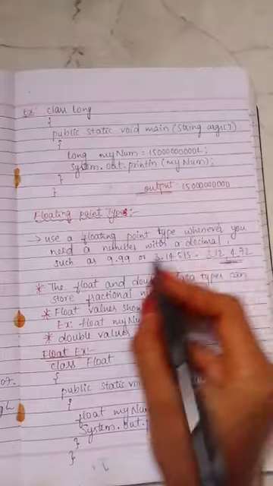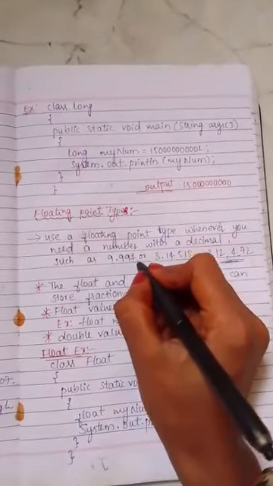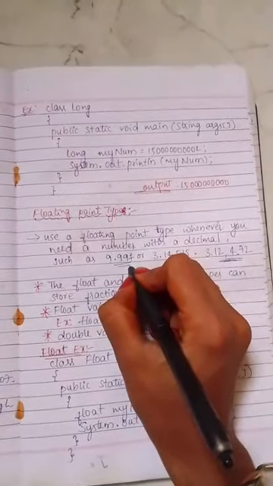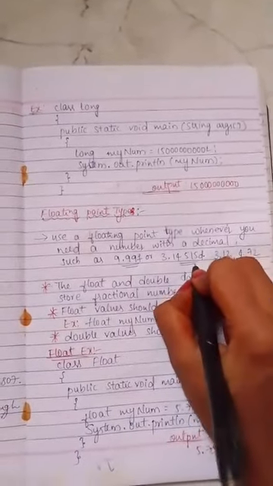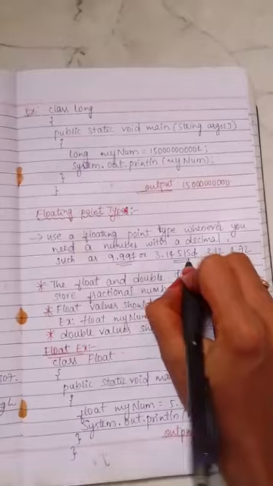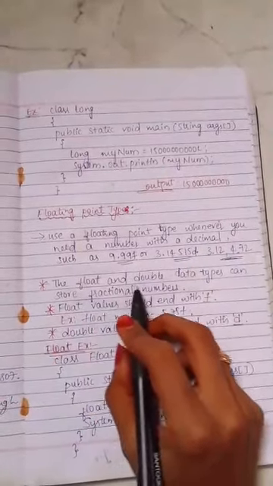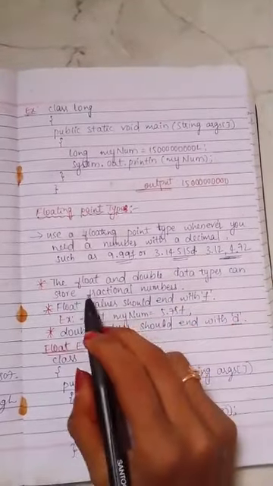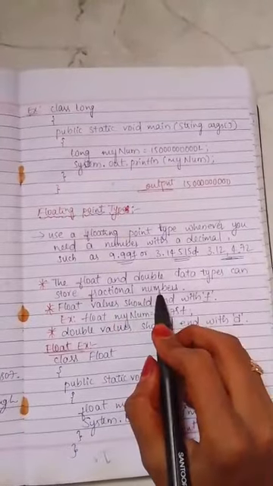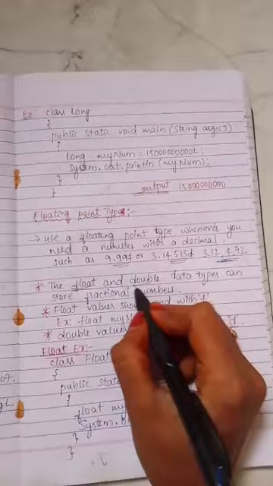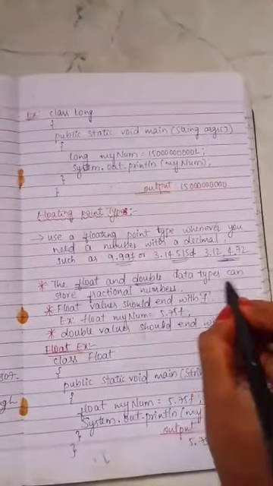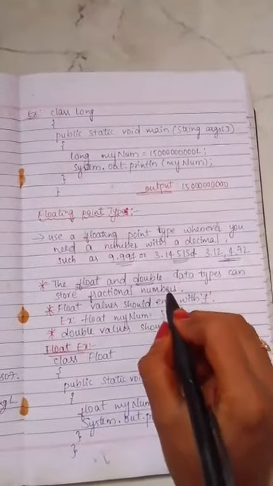Got it? If we use F here, this is the float data type. If I use D here, this is the double data type. Got it? Very simple. Float and double are the data types that can store fractional numbers.